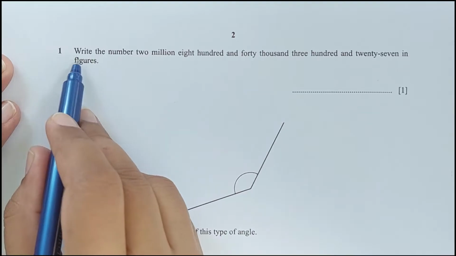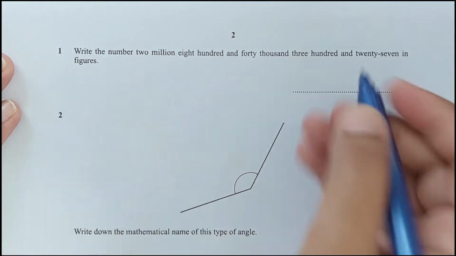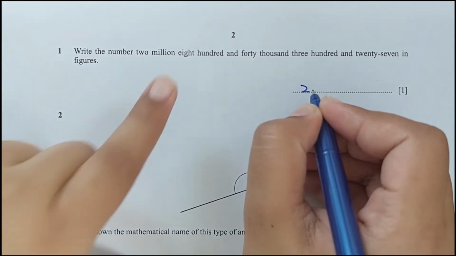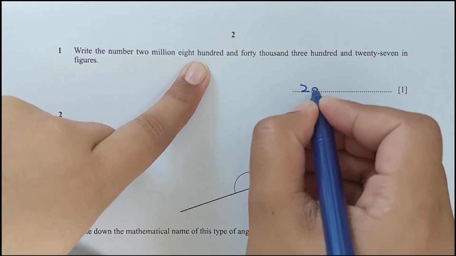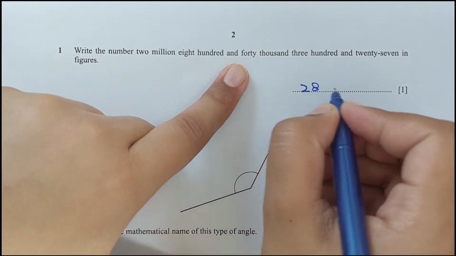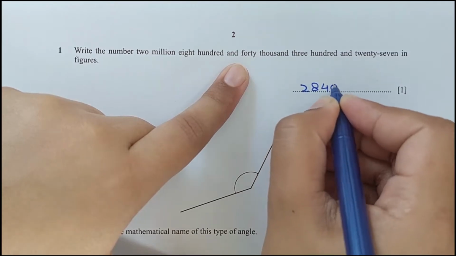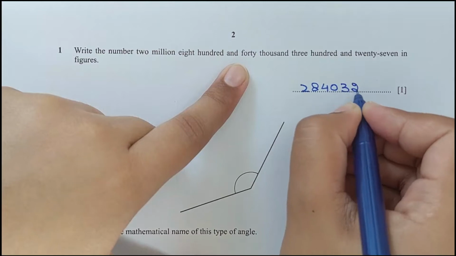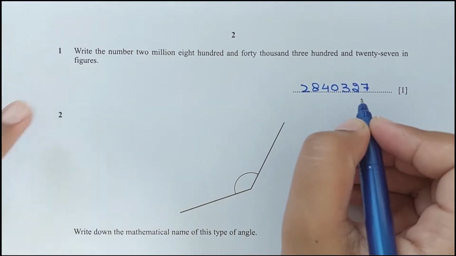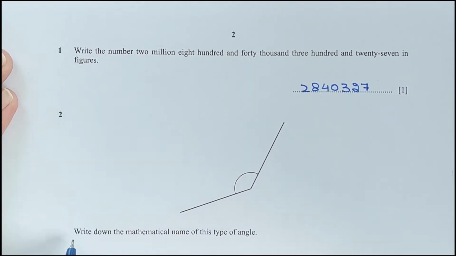Question number 1, write the number 2,840,327 in figures. Number 2, write down the mathematical name of this type of angle. So this angle is more than 90, so its name is obtuse angle.